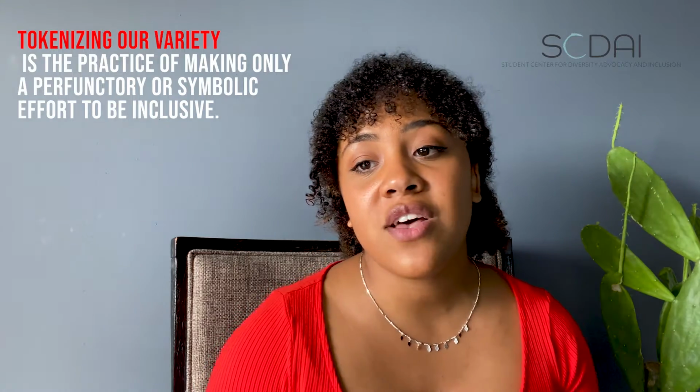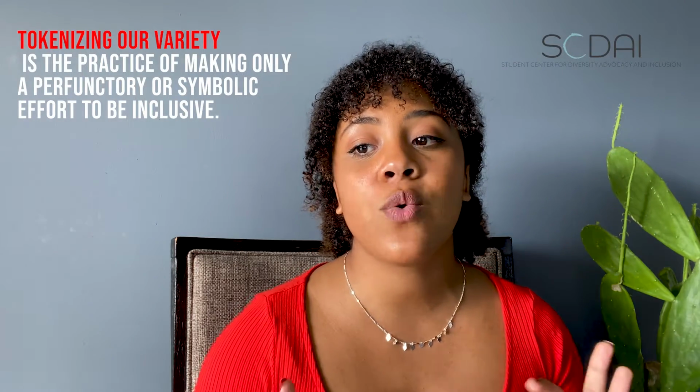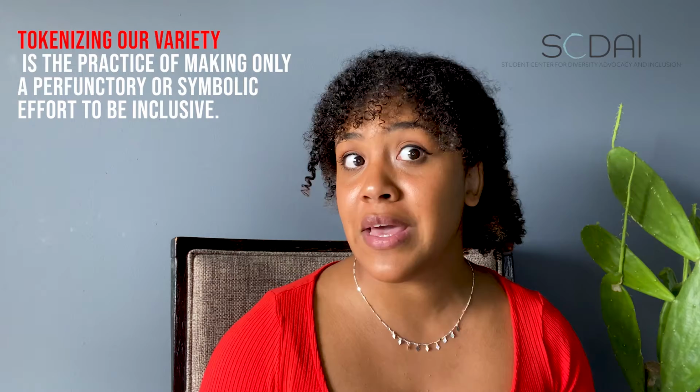Tokenism is the practice of making only a perfunctory or symbolic effort to be inclusive, which means that tokenism and discrimination are basically the same thing, except with tokenism, you pretend like that's not the case, which unfortunately currently has become the best way to go. It's less problematic than monotony or discrimination, but it is still cheaper, easier, and more comfortable than diversity.